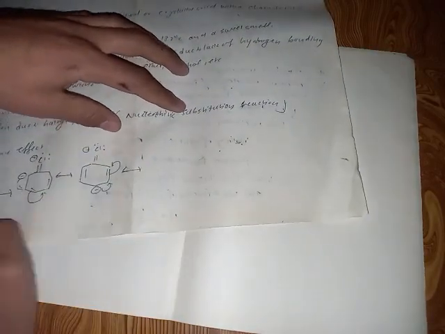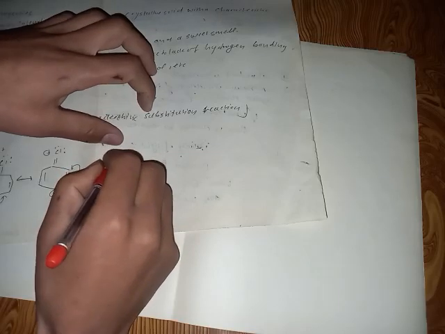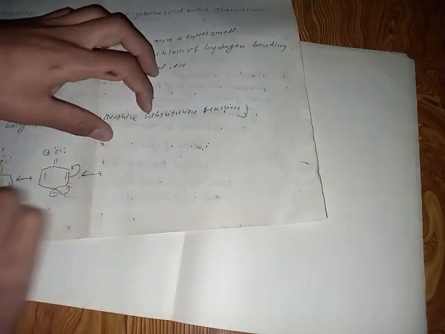Then another structure. There are three resonance structures.